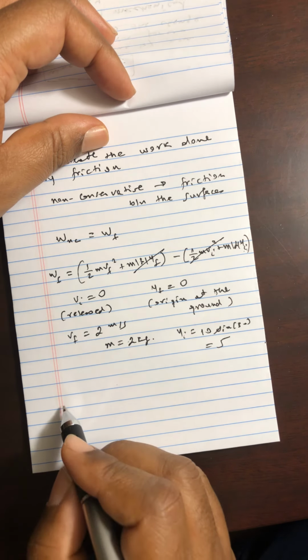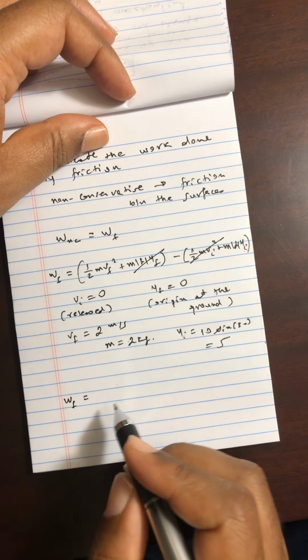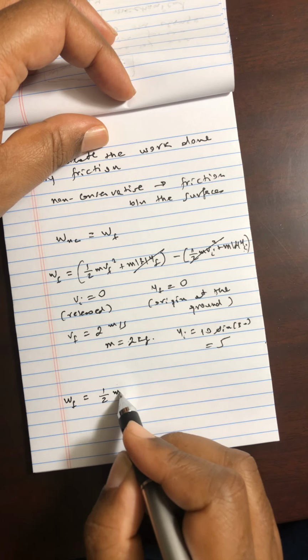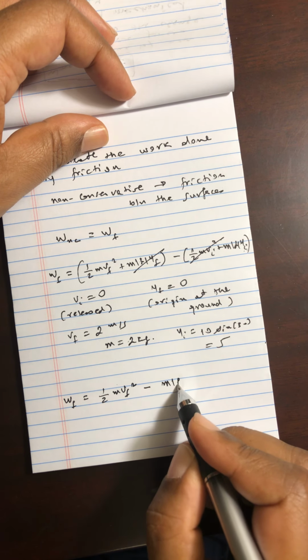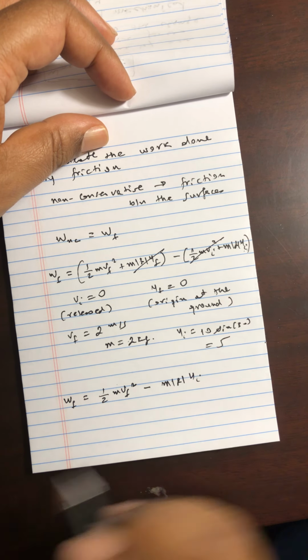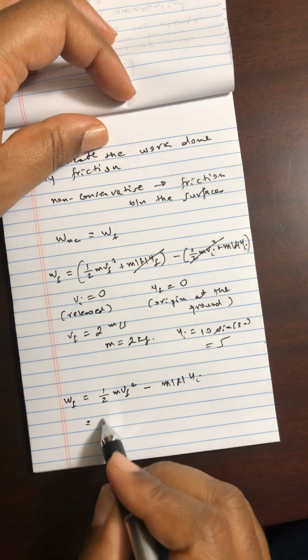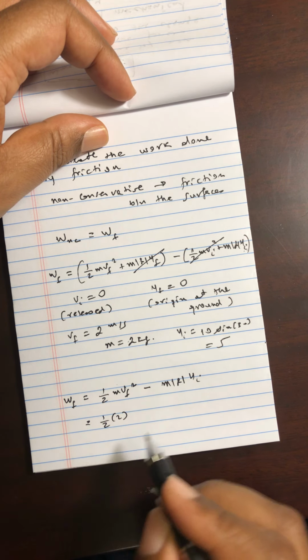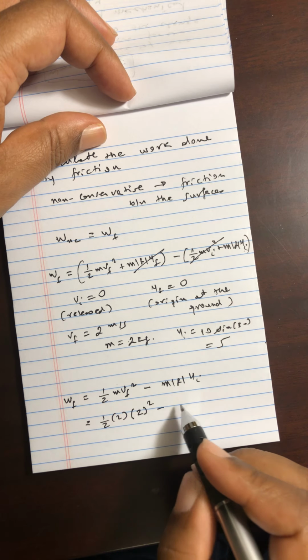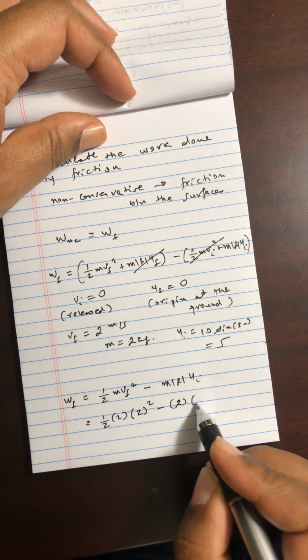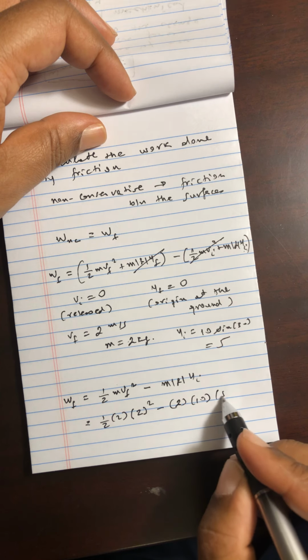So the work done by friction equals half m v final squared minus mass times gravity times y i. This is half times 2 times 2 squared, minus the mass 2, gravity approximately 10, and y is 5.